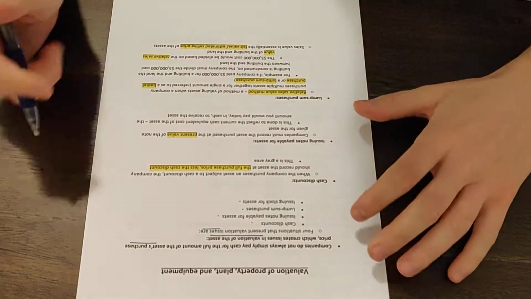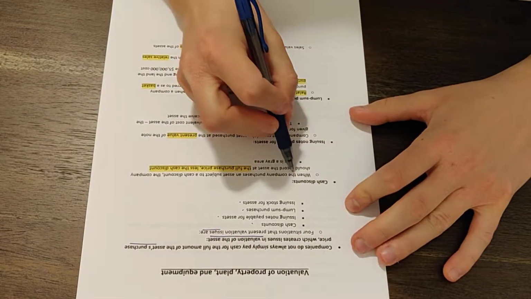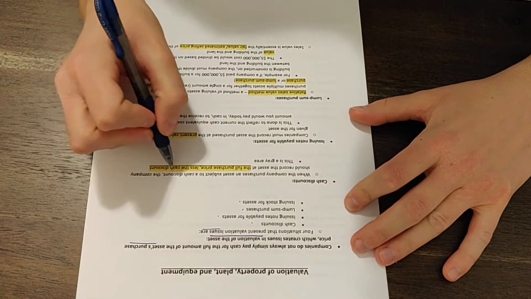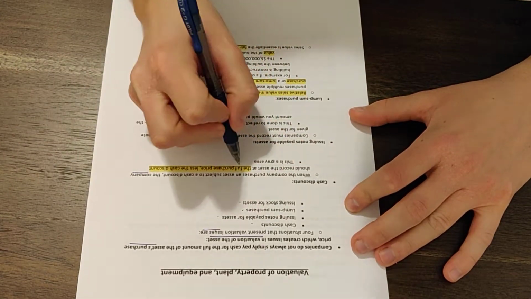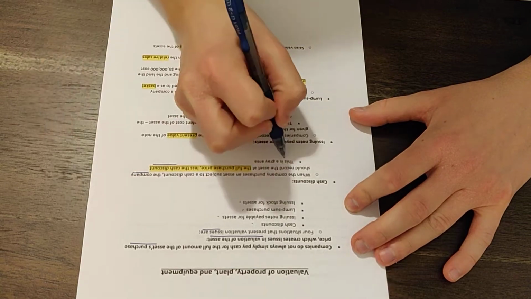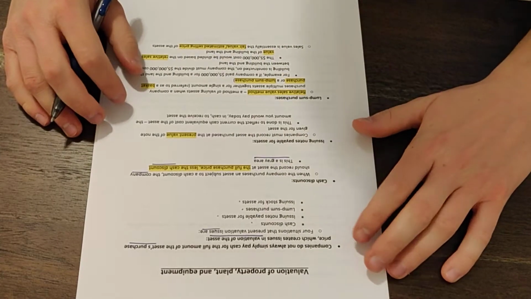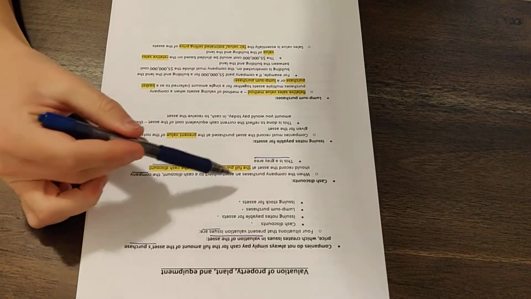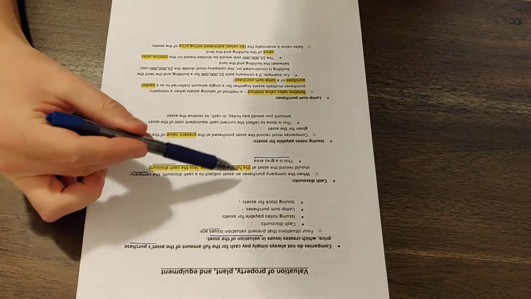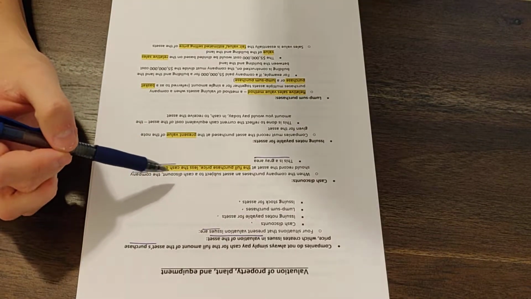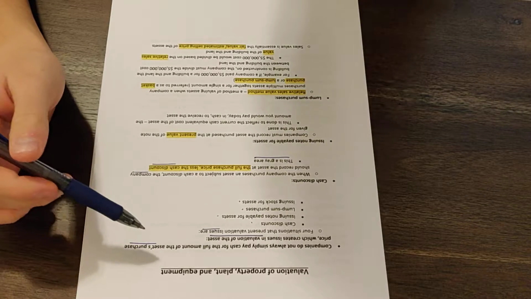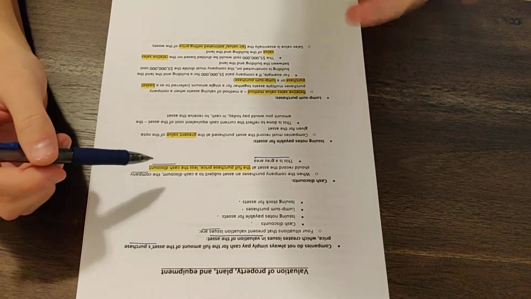Okay. So the first situation is cash discounts. When the company purchases an asset subject to a cash discount, the company should record the asset at the full purchase price less the cash discount. This is a little bit of a gray area. Now, we're going to see in the problem when we do it in a minute how this is recorded, and we'll talk about it a little bit more at that point, why it's a gray area.